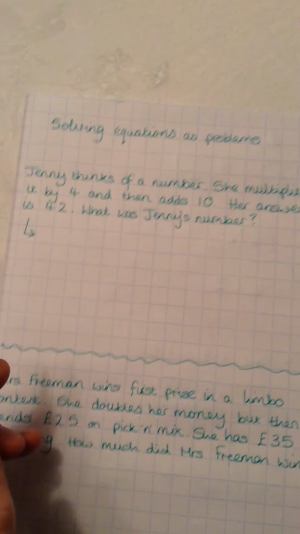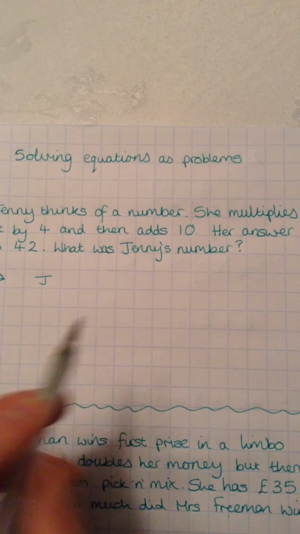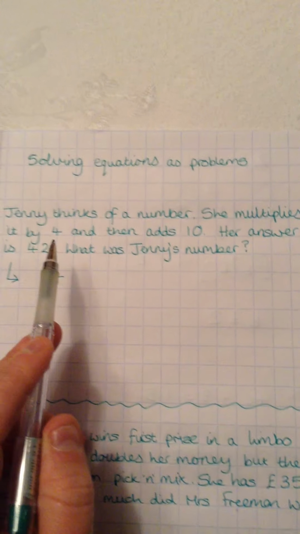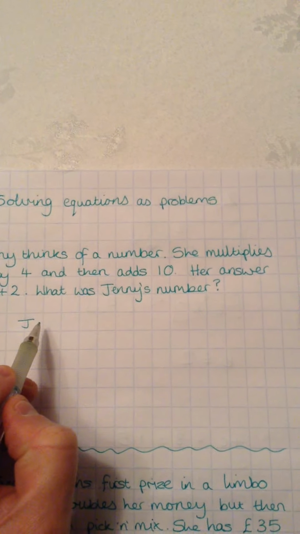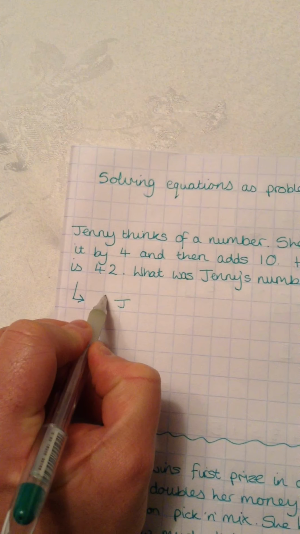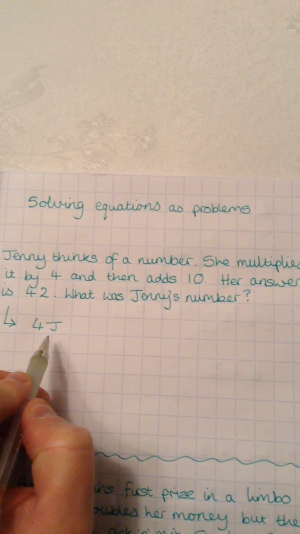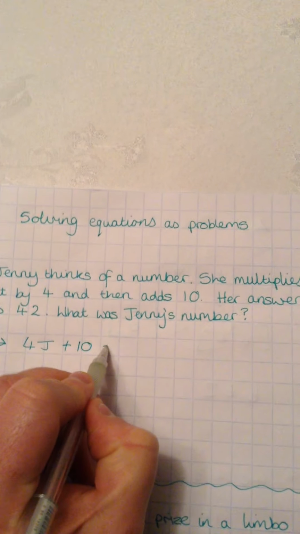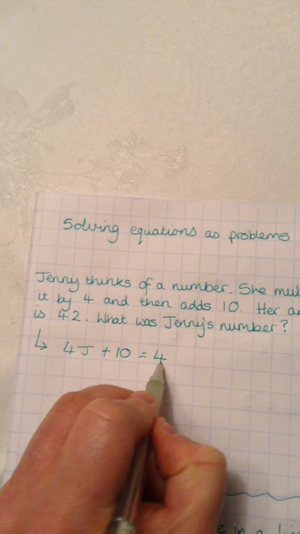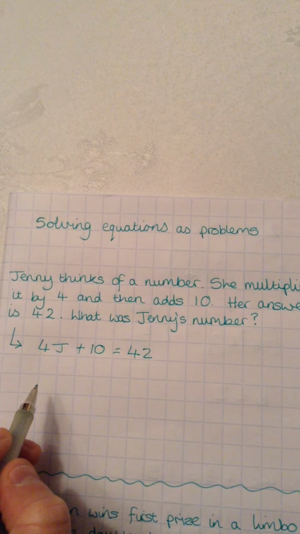So, ignoring the fact that Jenny's sitting there thinking of numbers, which is rather odd, let's have a look. So, we'll call it any letter we want. Let's call it J, because it's Jenny. What does she do first? She multiplies her number by 4. So we've got 4 lots of J. So J times 4, but remember algebra, we can just say 4J, and then it says she adds 10 to it, which gives her a total of 42.